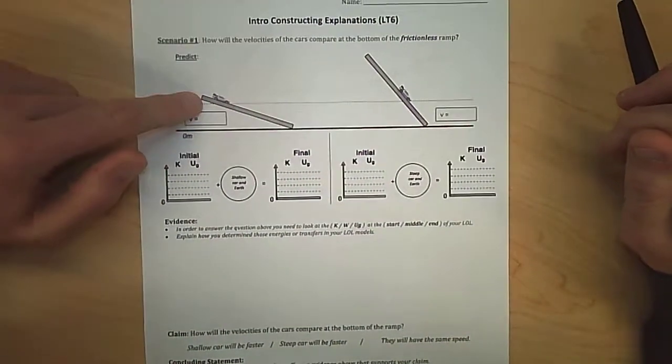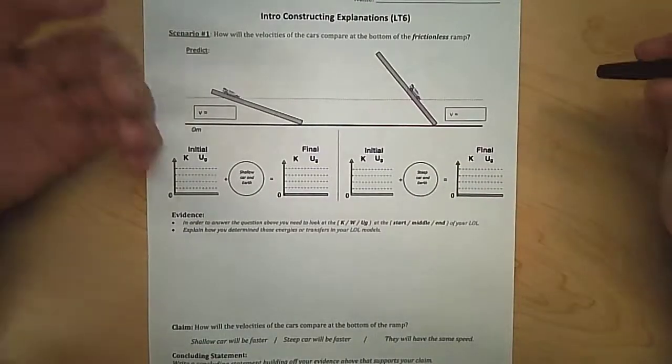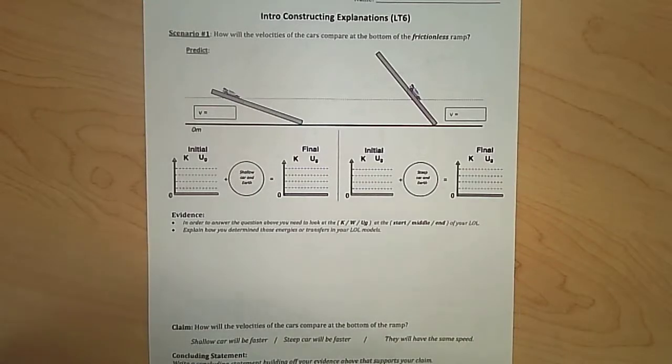So the options were, this one's going to go faster, this one's going to go faster, or they're going to have the same velocity. So really quickly, pause the video, think about it for a few seconds, and make a prediction. All right, so at this point, you should have made your prediction. And if you haven't, please pause the video and answer the question.